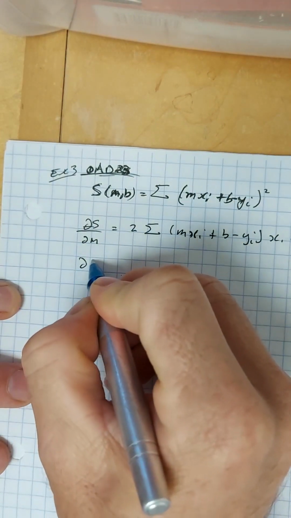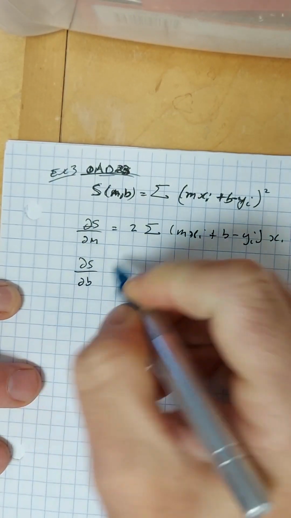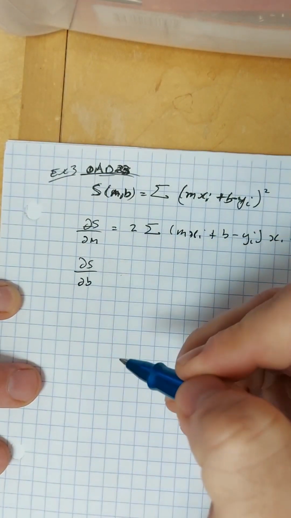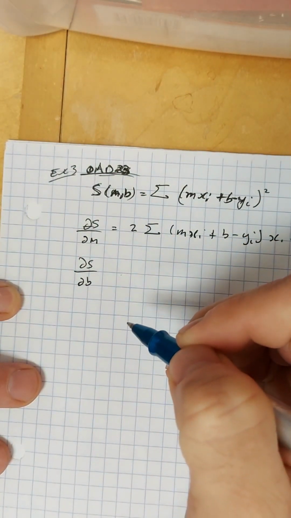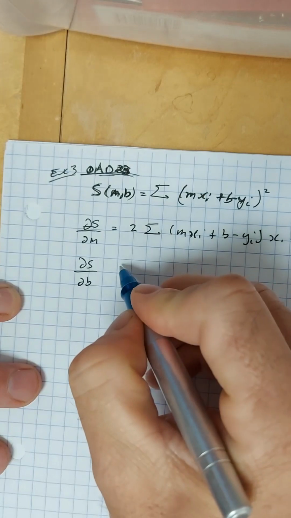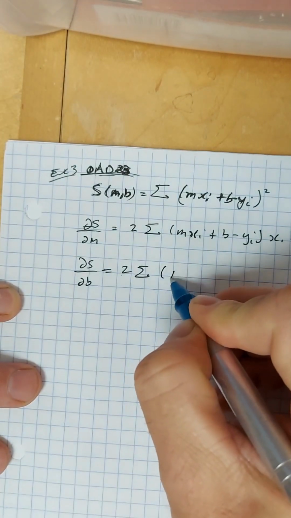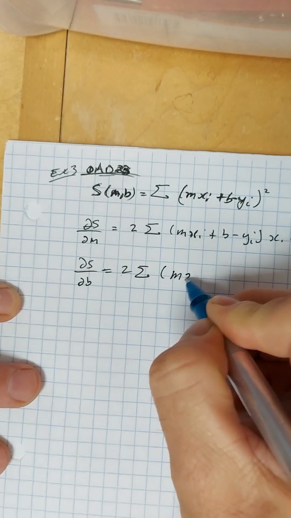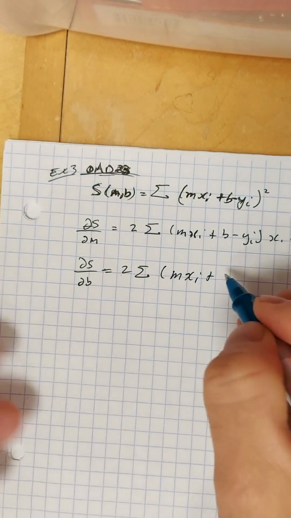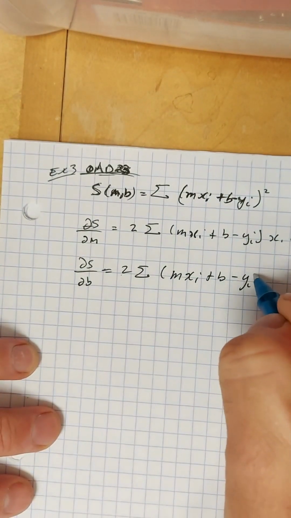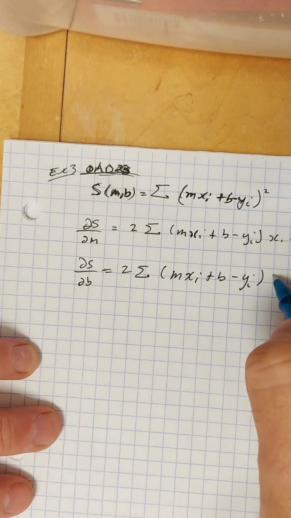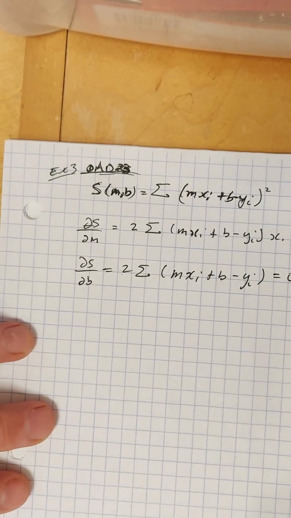And then we're going to take the second partial, the derivative with respect to b, and that's going to give us something sort of similar. So I get 2 times the sum of (m x_i + b - y_i), and that's equal to 0.